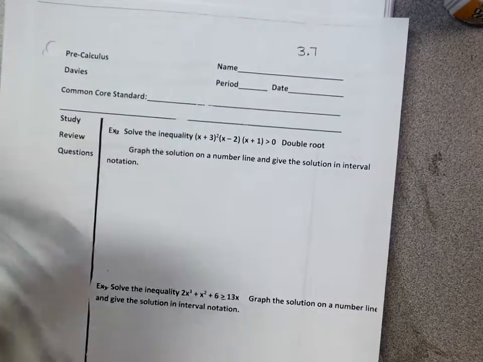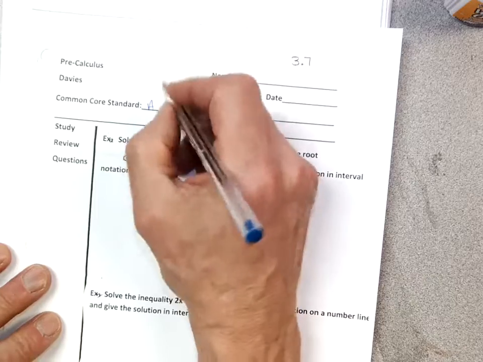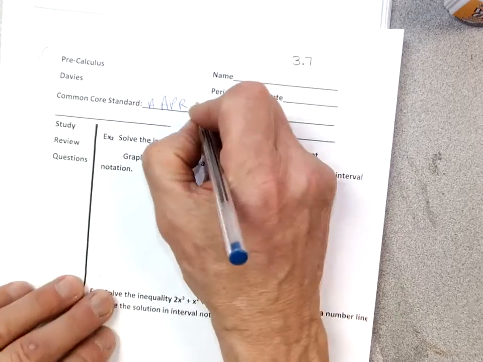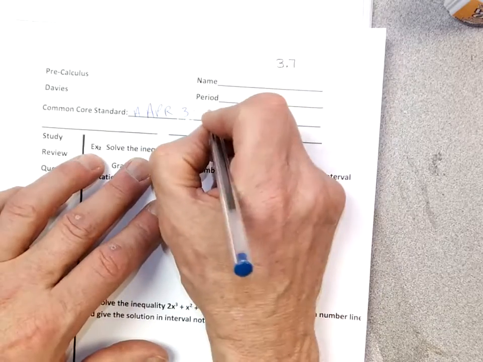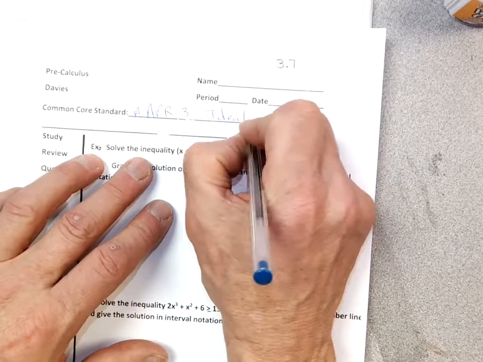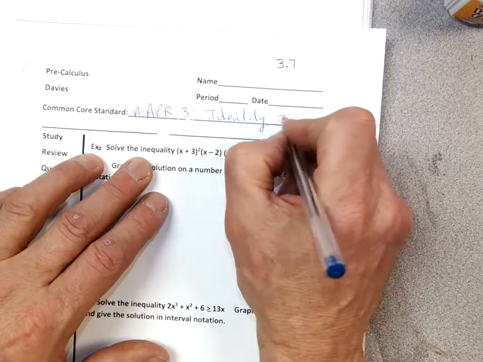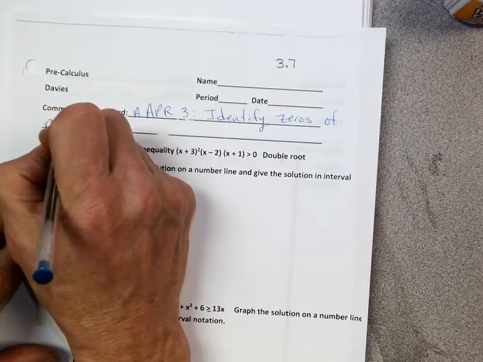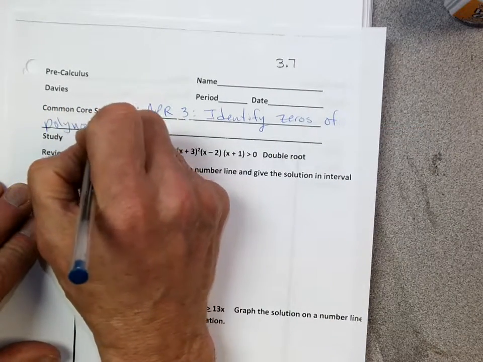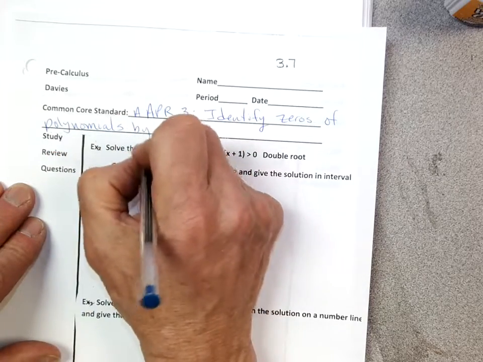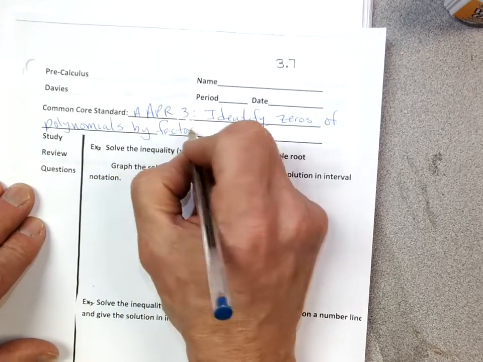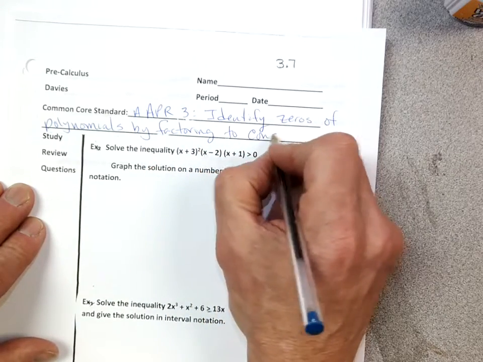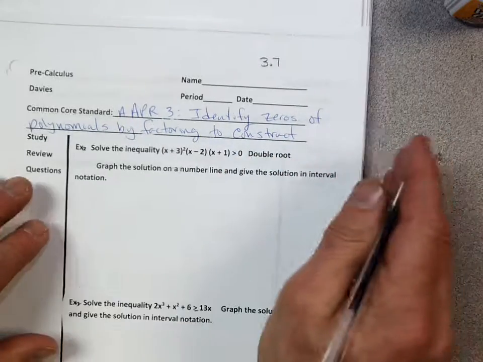So again, my Common Core is A for algebra, APR, polynomials and rational functions, 3, which states: identify zeros of polynomials by factoring to construct graphs.